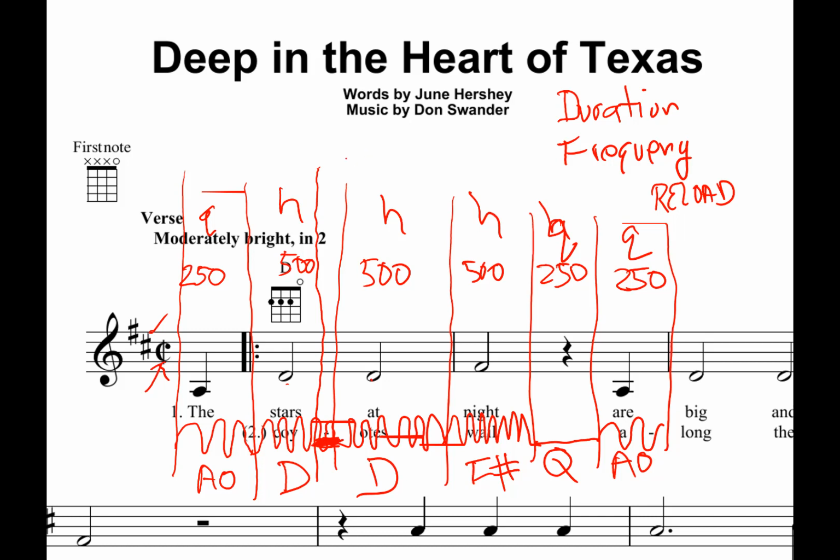I'm going to make it really small, say a 25 millisecond gap, and I'm going to steal it out of here, so that will be 475. I'm going to give it the letter G, for gap, so that I can hear these two half notes separated by this 25 millisecond gap.